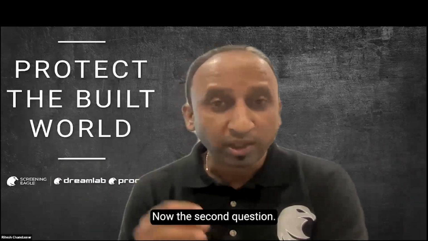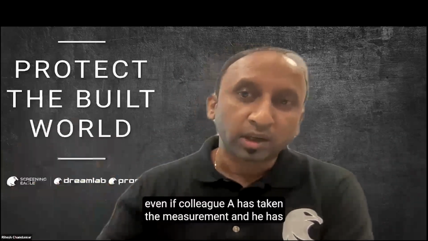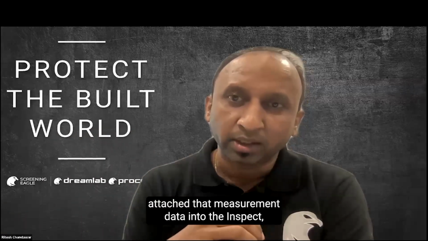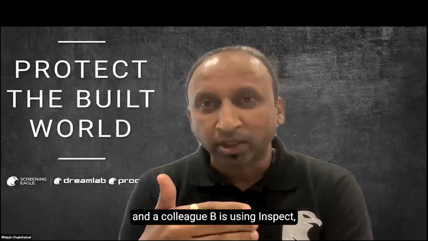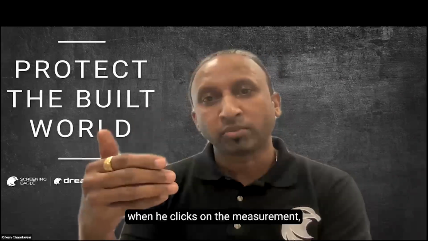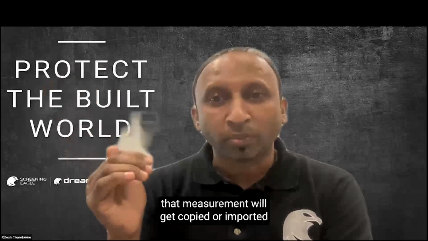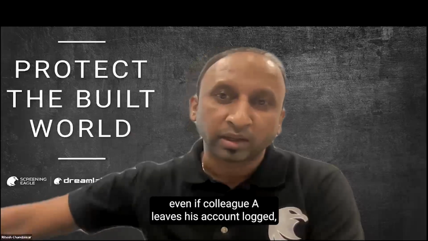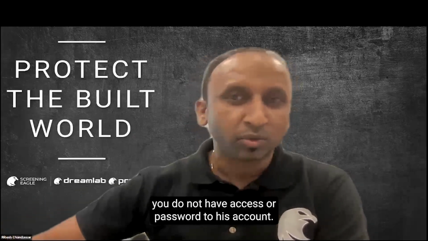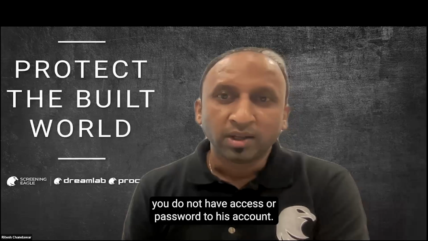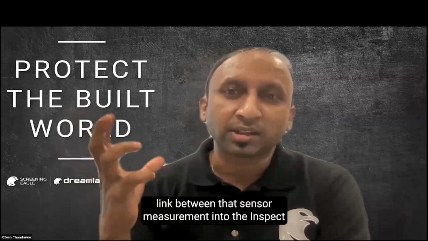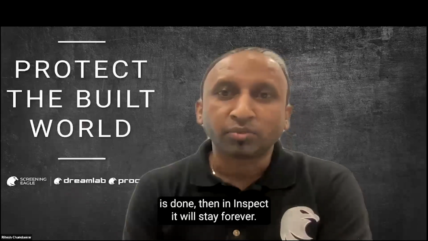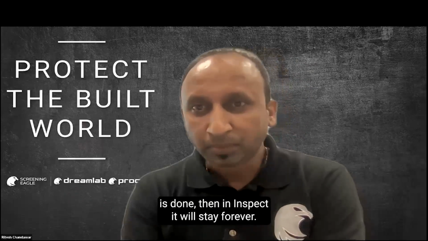Now the second question, in terms of measurement. Even if colleague A has taken a measurement and attached that measurement data into Inspect, and colleague B is using Inspect, he can view the measurement, and when he clicks on the measurement, that measurement will get copied or imported into colleague B. So then you can own that measurement. Even if colleague A leaves and his account is locked, and you do not have access or a password to his account, there is nothing to worry about. As long as this link between that sensor measurement and Inspect is done, then in Inspect it will stay forever.